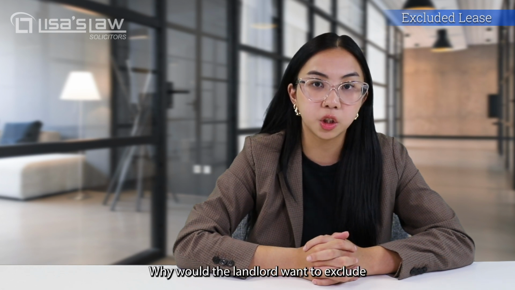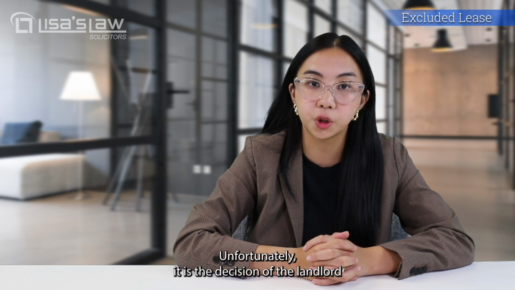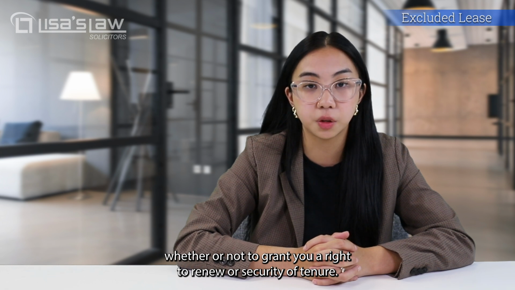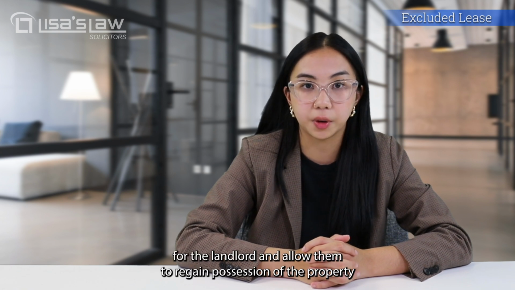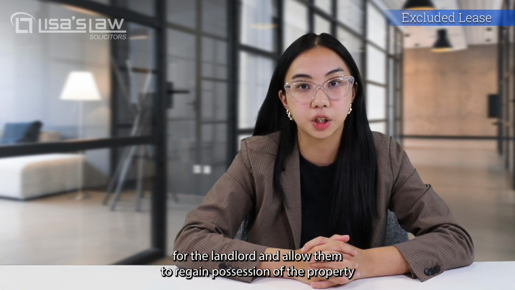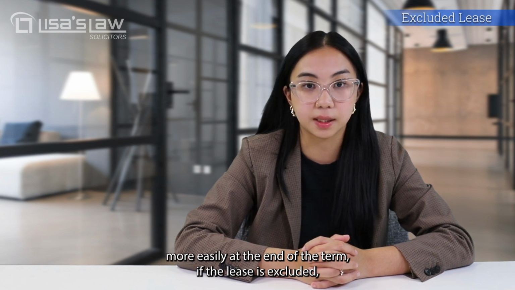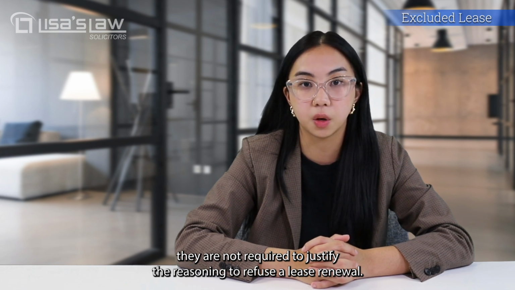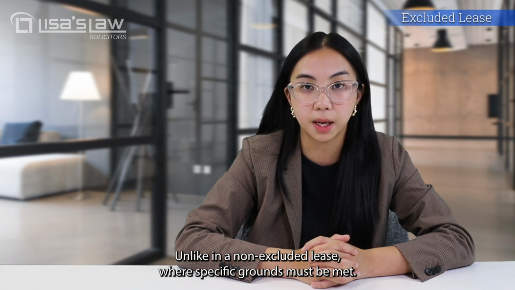Why would the landlord want to exclude the Landlord and Tenant Act 1954? Unfortunately, it is the decision of the landlord whether or not to grant you a right to renew or security of tenure. However, the exclusion may provide more flexibility for the landlord and allow them to regain possession of the property more easily at the end of the term. If the lease is excluded, they are not required to justify the reasoning to refuse a lease renewal, unlike in a non-excluded lease where specific grounds must be met.